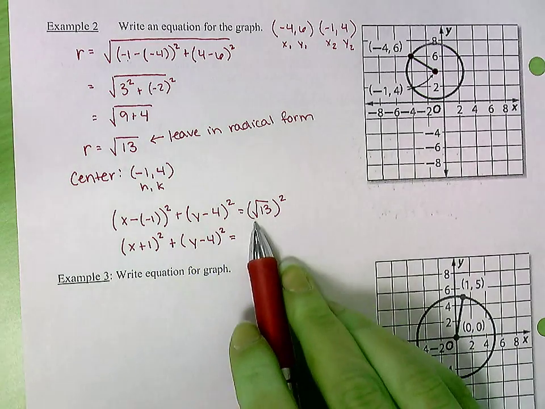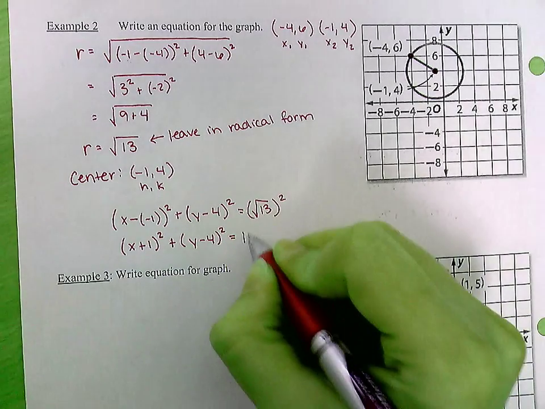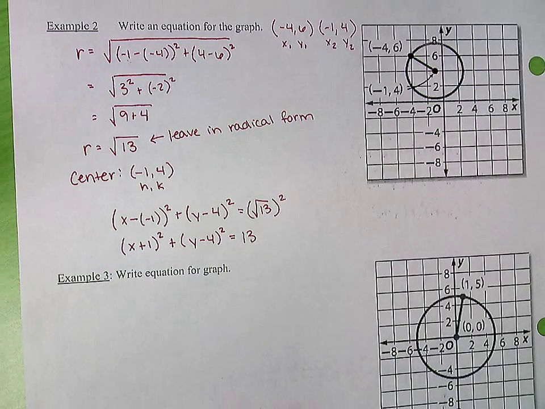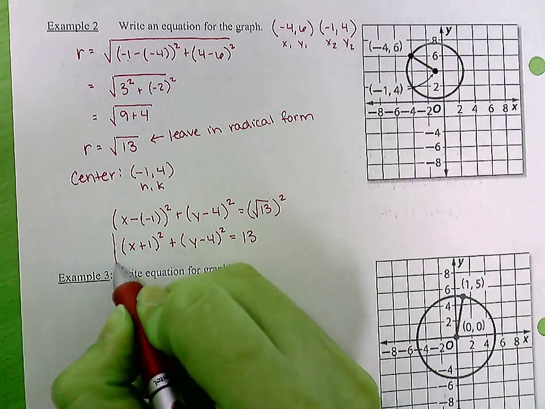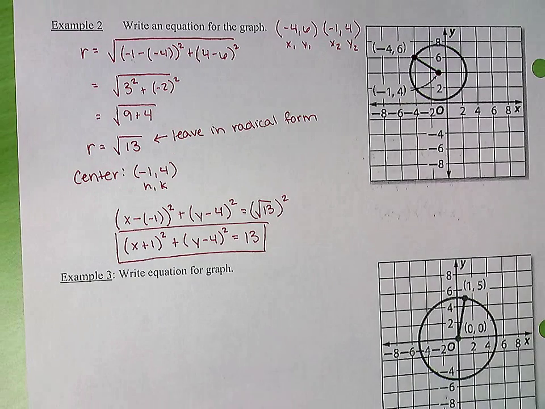And again, this square and that square root will cancel. That's why I left it in radical form up here. So this will just be 13, and that would be the equation of that circle. So first step, find the radius. Make sure you find the center, and then you can plug in what you found for that standard form.